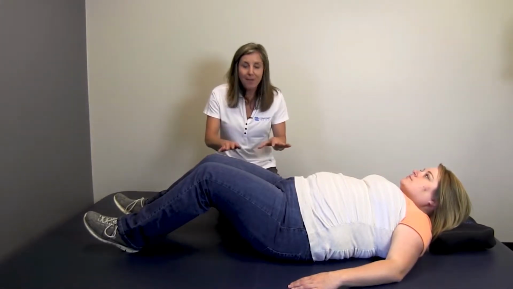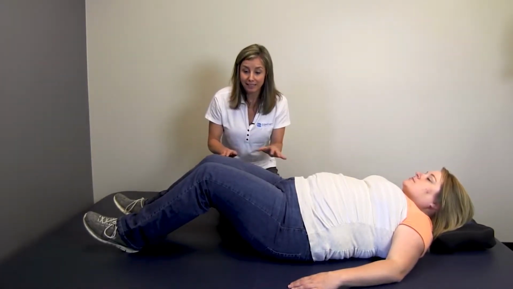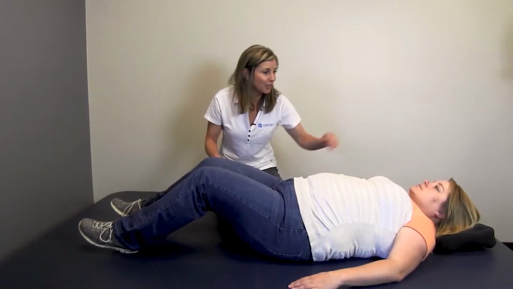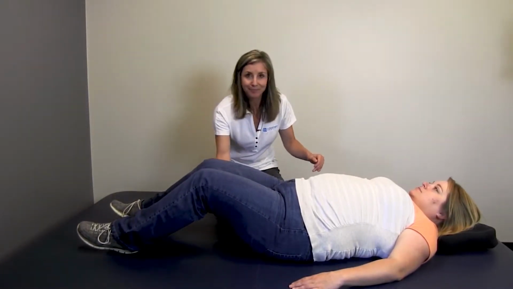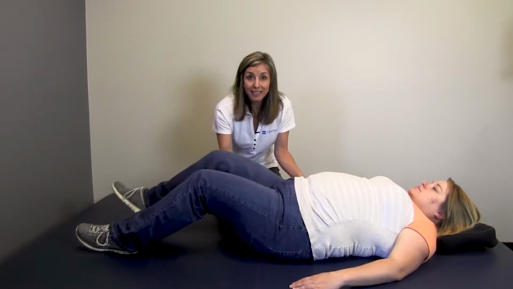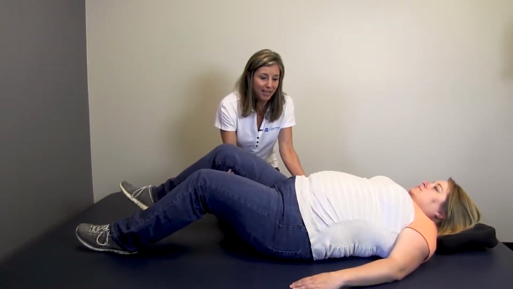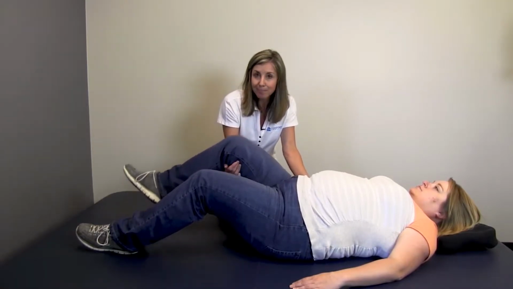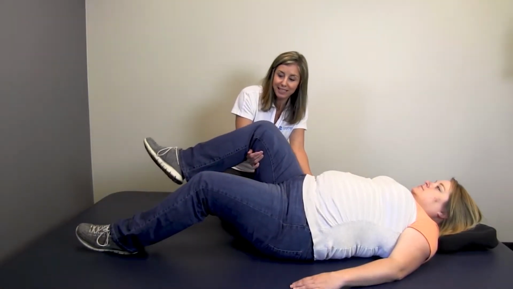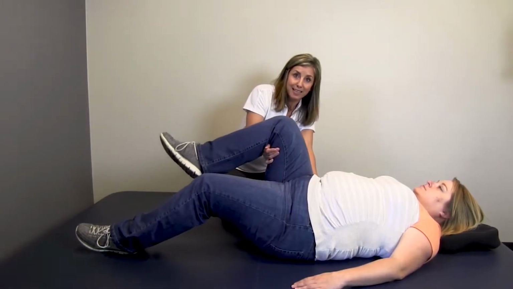If I laid her down and this is what I saw, and you can rest your head, Jamie, what I would do next to really see what's happening at the pelvis is that I would palpate and find the ASIS, and then I would flex the knee and flex the hip.